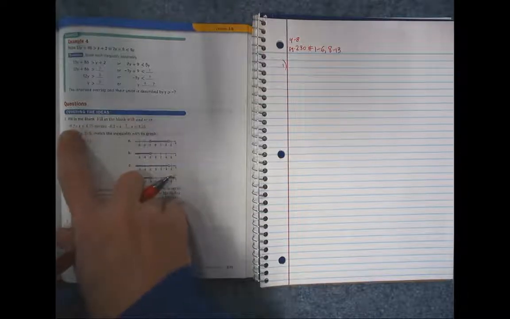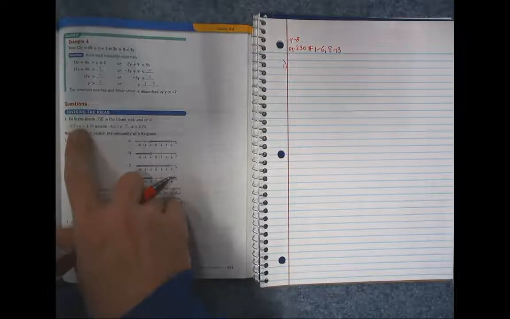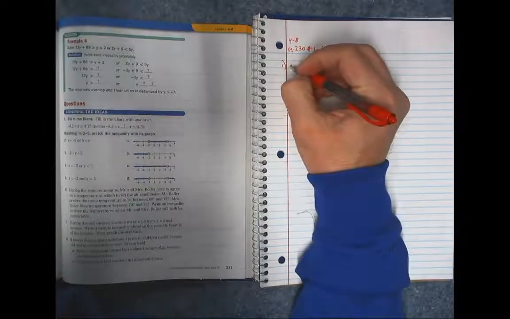So x has to be greater than this, and it also has to be less than this at the same time, not one or the other, at the same time. So that is "and."